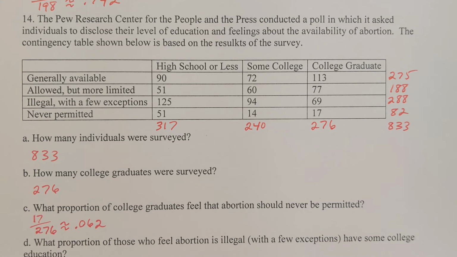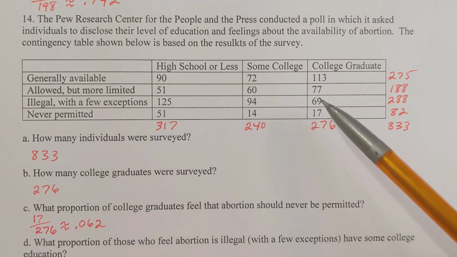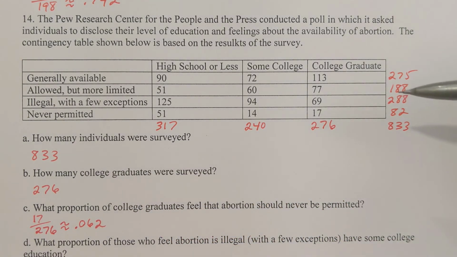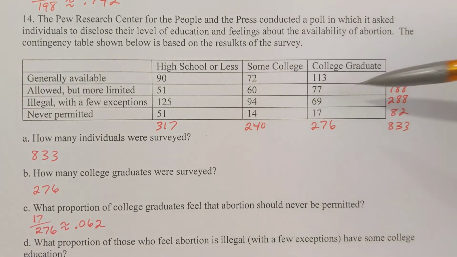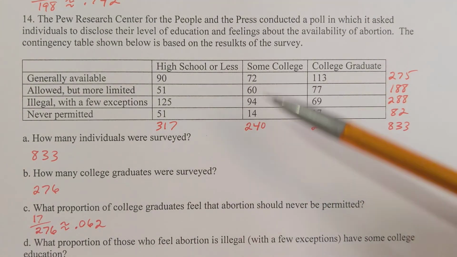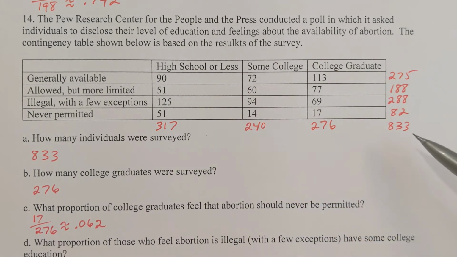So here's my contingency table, and how many individuals were surveyed? Well, 833 is the total that were surveyed, so I can either add straight across to get these four numbers and then add down, or add these three numbers here to get the totals and then add straight across to get the grand total.